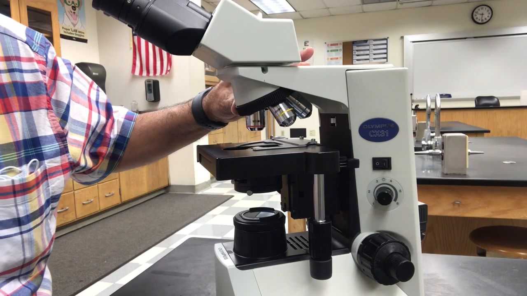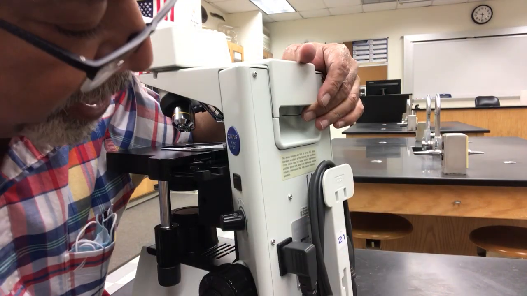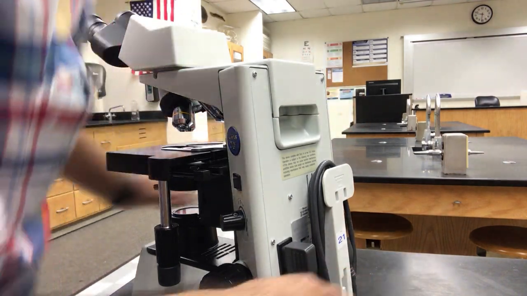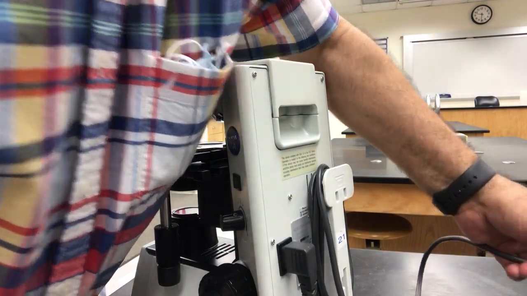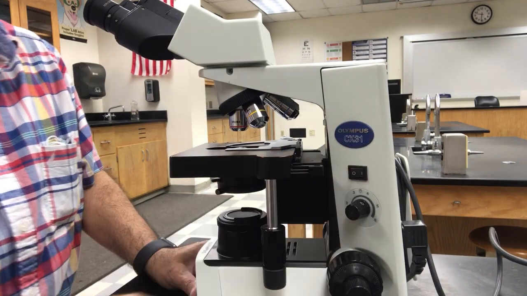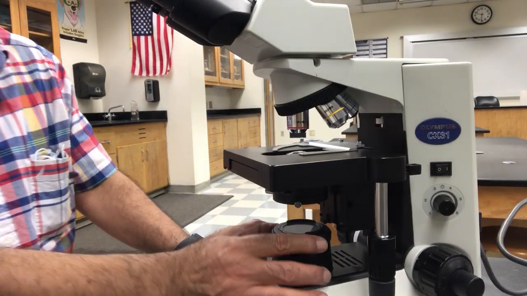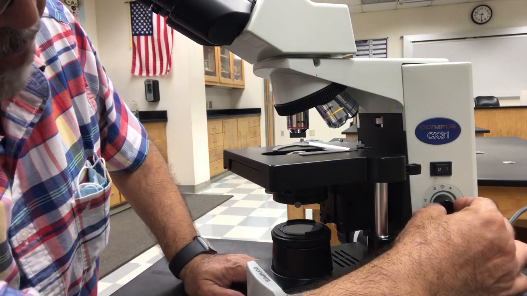Obviously, you can see the power cord nicely wrapped in the bag that I didn't mention yet. Unwrap the cord a little, plug it right in here. Here's the power switch. And you can see, I hope you can see the light coming.